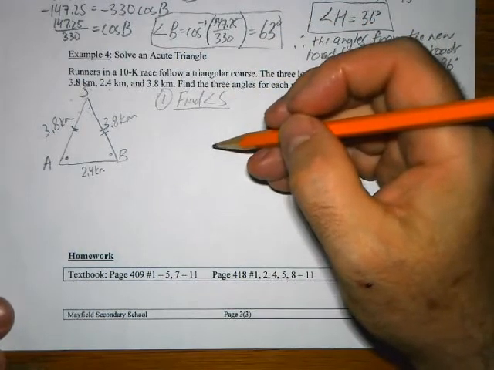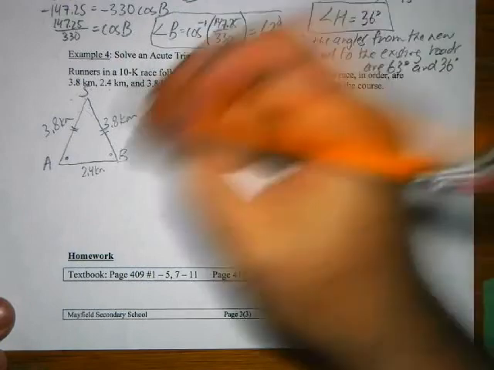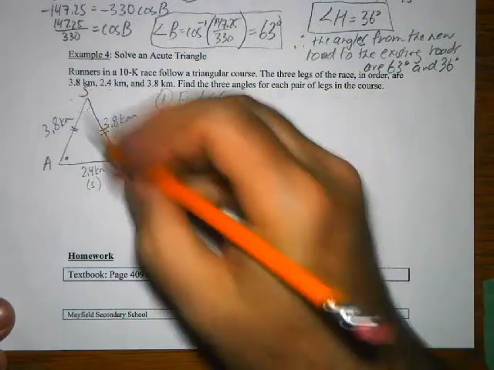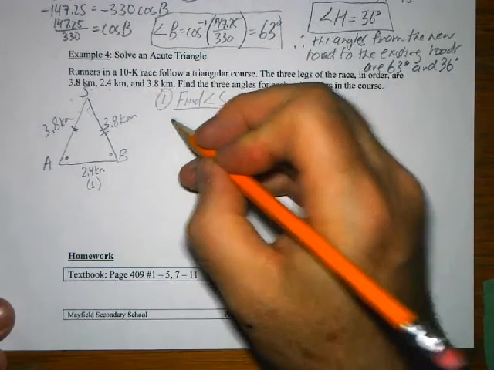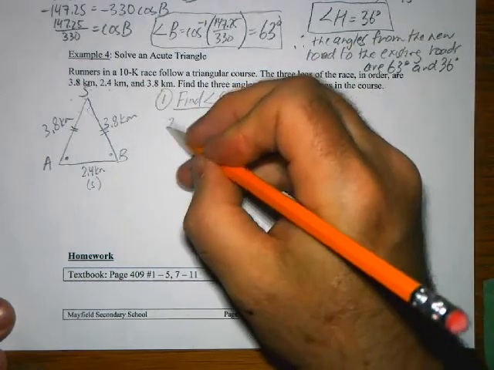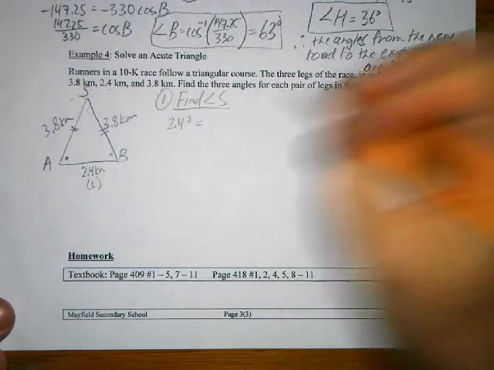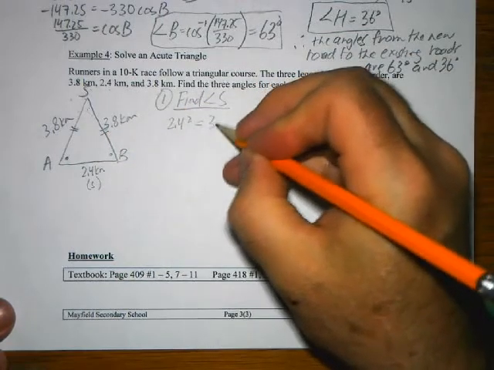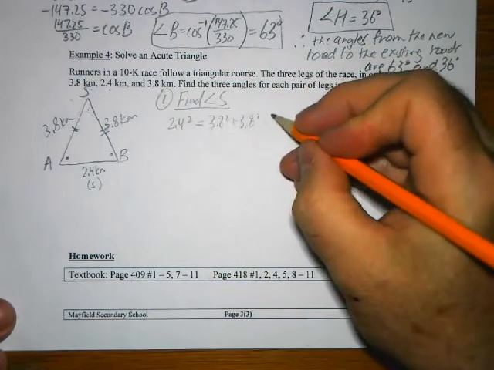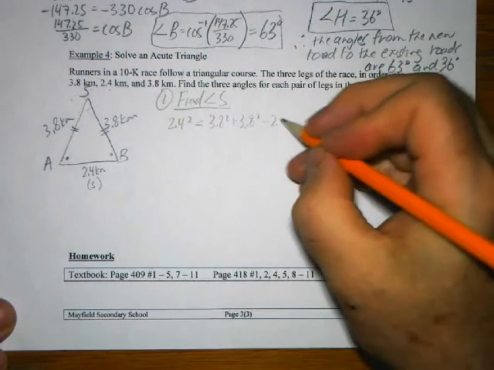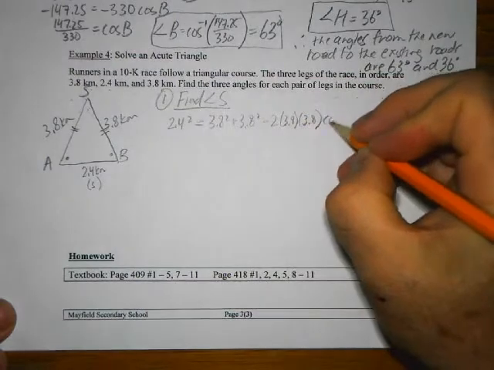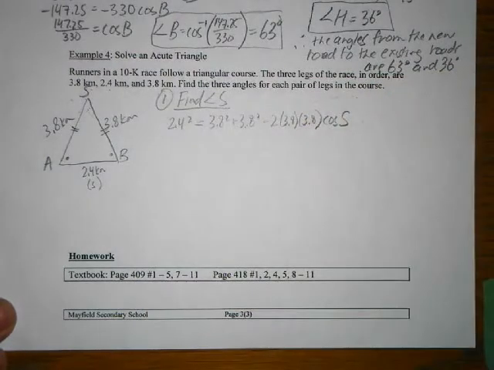So if I'm looking for this side here, which is S, that will be the beginning of the formula. So it's going to be 2.4 squared is equal to these ones squared, 3.8 squared plus 3.8 squared, minus 2 times both these sides again, 3.8 times 3.8 times cosine of angle S. Okay, so hopefully you can see where that comes from.